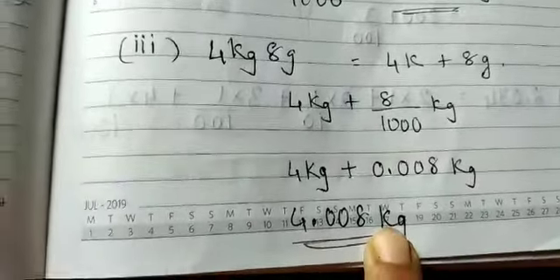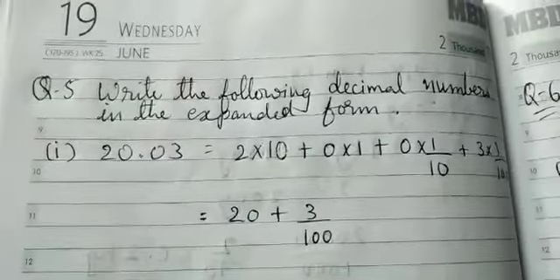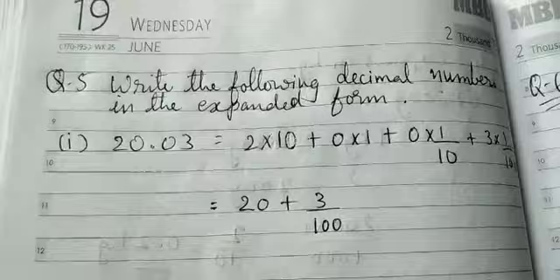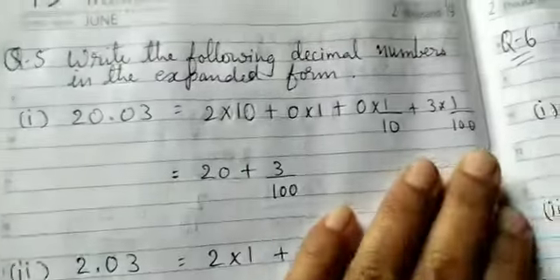4.008 kg. Now move on to next question. Write the following decimal numbers in expanded form. Very simple it is.